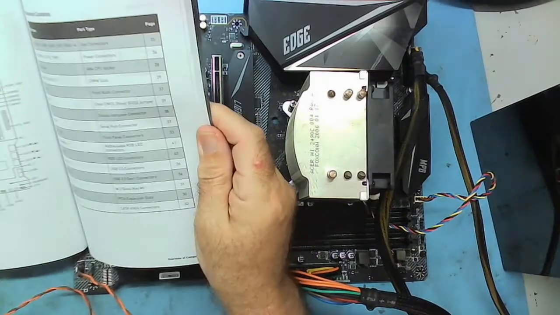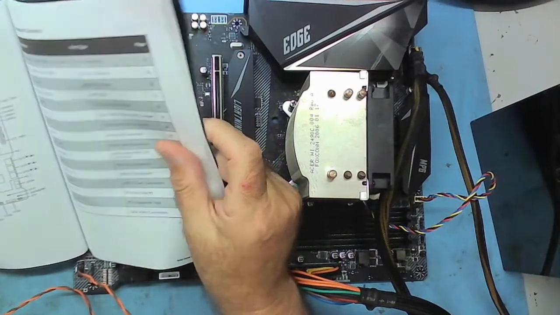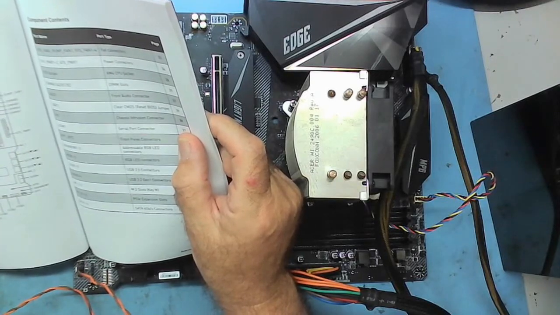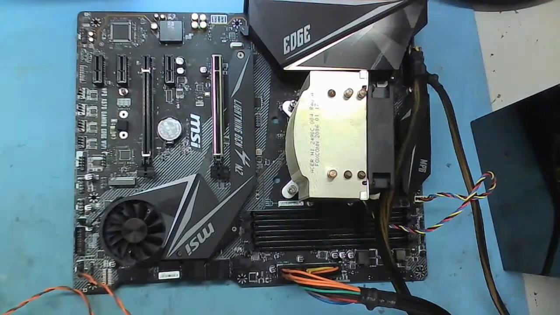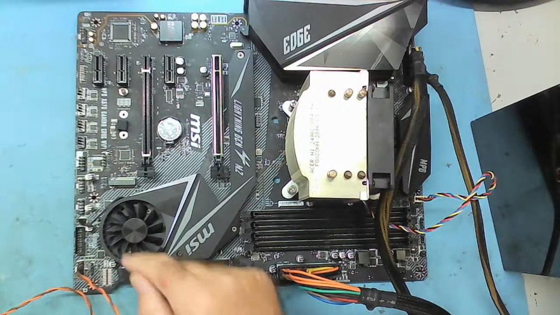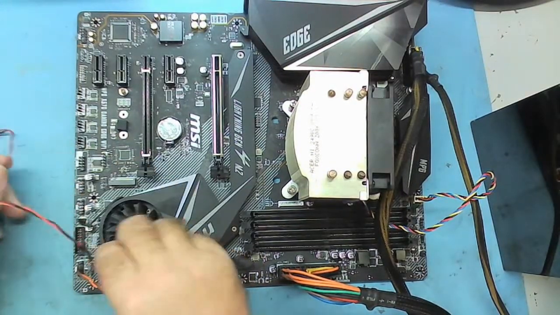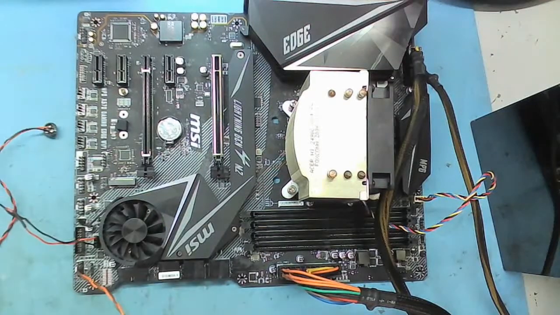Oh yeah, here's a layout. JFP2 front panel connector. It just says that's a front panel connector, but it's got 4 pins on and all the rest of them are here. That's got to be the speaker. Can't see that being anything else but a speaker. Yeah, stick a speaker on that one. Fingers crossed, but I'm pretty sure that's a speaker.